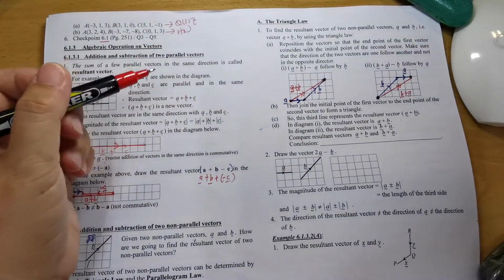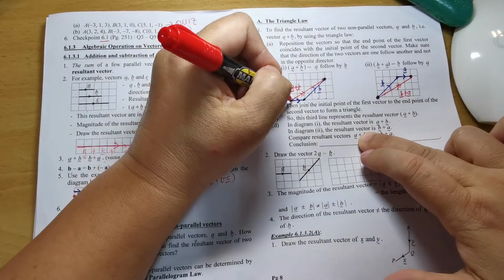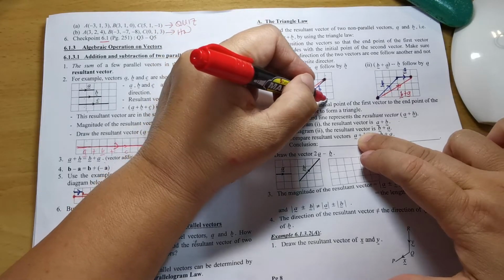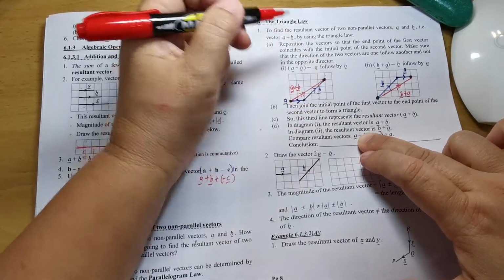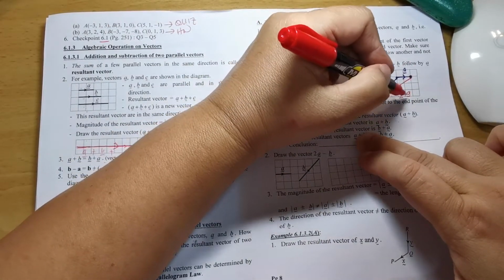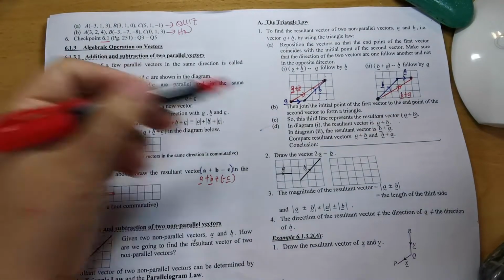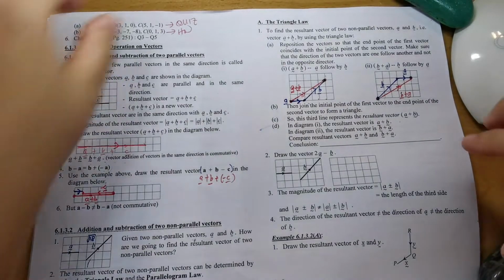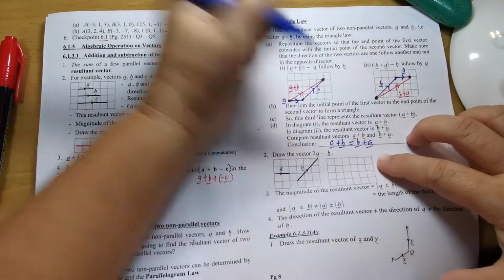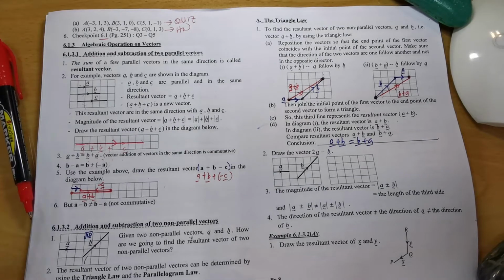Alright, so let's compare these two. Let's see the direction and magnitude. From here to here, you see, to the right, 1, 2, 3, 4, 5. Go up, 1, 2, 3. So 5, 3. Let's look at this one. From here, 1, 2, 3, 4, 5. Go up, 1, 2, 3. Same, right? So what is the conclusion? Yes, conclusion is A plus B same as B plus A. They are the same. So it's true.